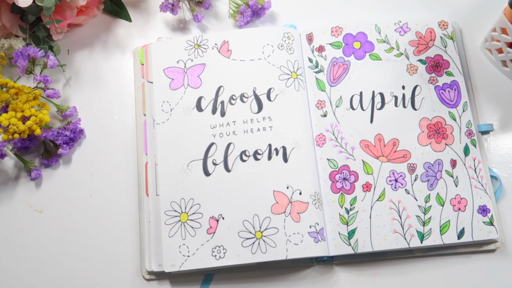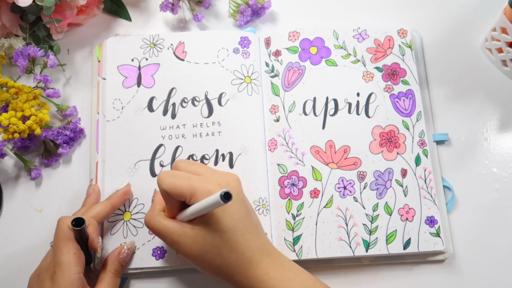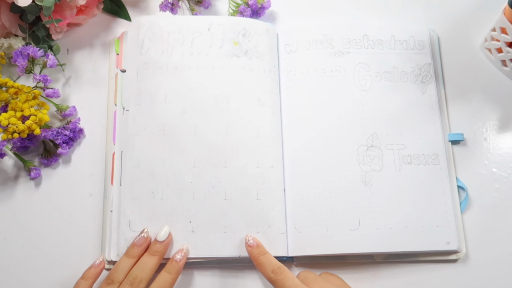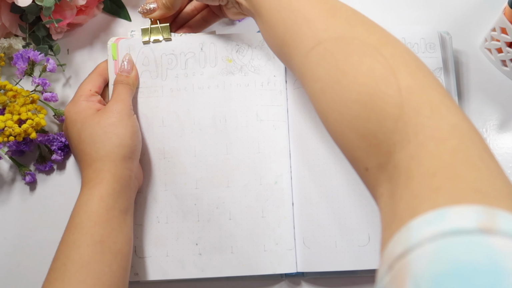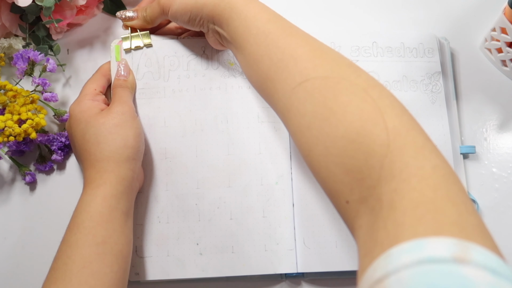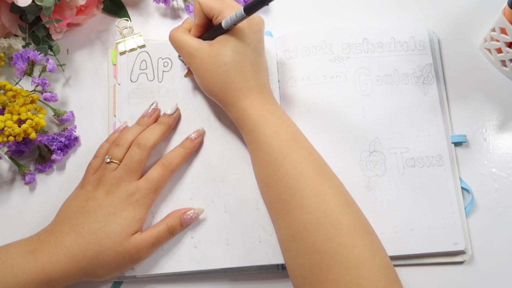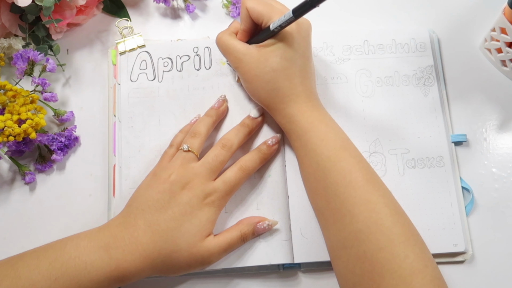I love how these two spreads turned out to be so colorful. It really reminds me of spring. Moving on to the next page, we have my trusty work schedule tracker. Of course, we are starting by making the header, and beside it, I added some flowers.